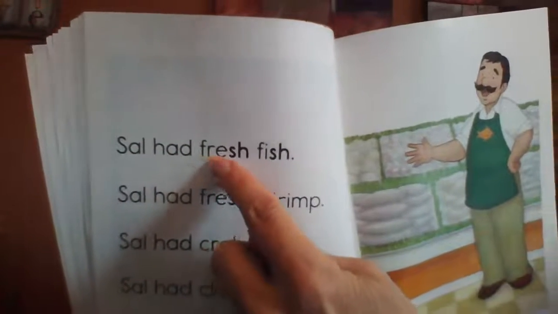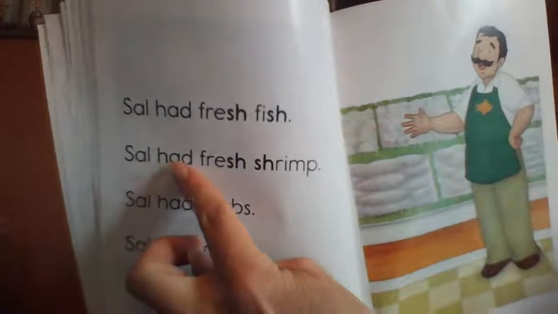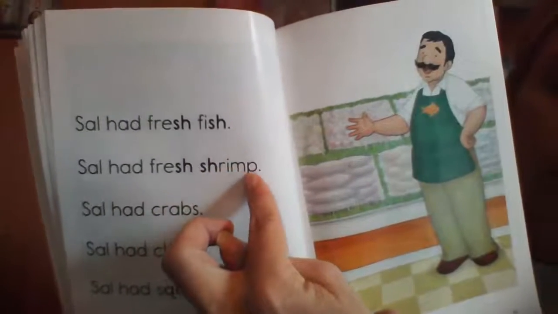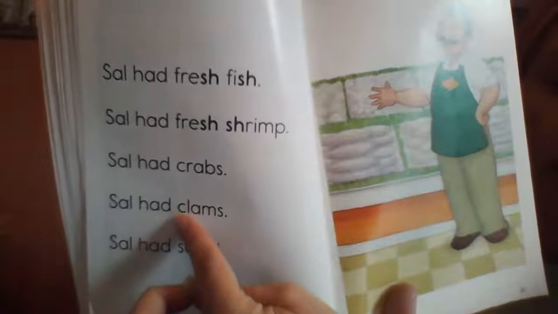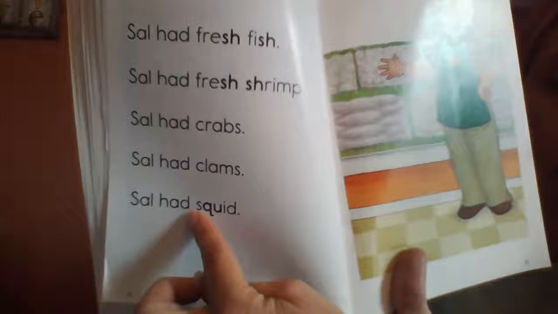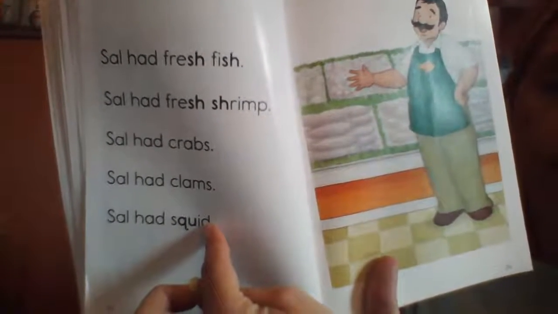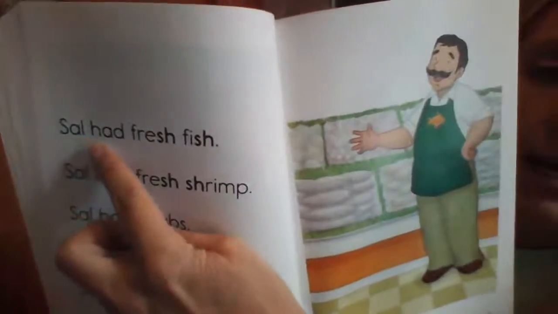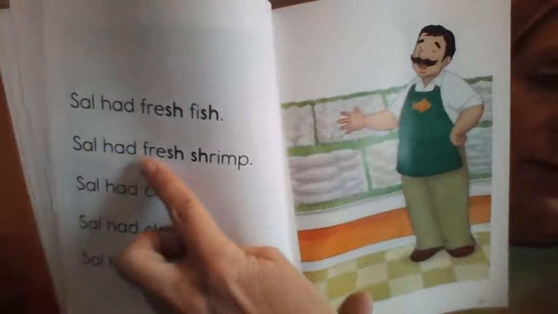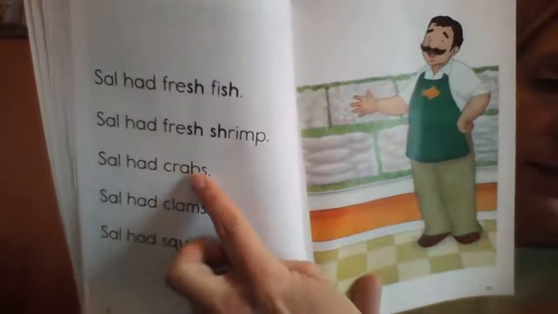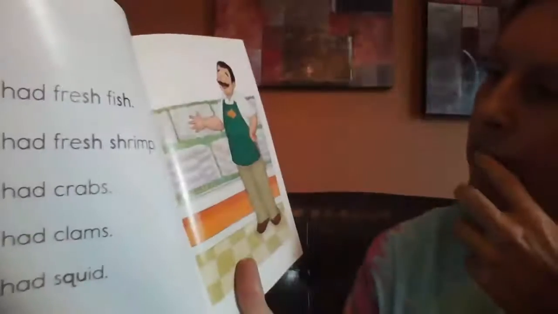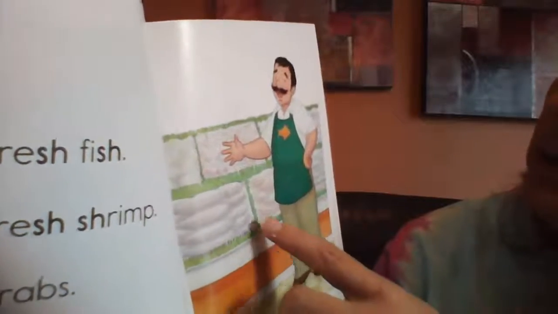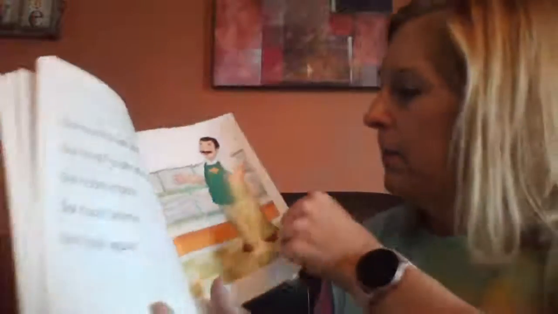Sal had fresh fish. Sal had fresh shrimp. Sal had crabs. Sal had clams. Sal had squid. Okay, let's read this one a little faster. Sal had fresh fish. Sal had fresh shrimp. Sal had crabs. Sal had clams. Sal had squid. So I can tell that this one's the shrimp, this one's the fish, and I'm not sure, maybe this one back here is the squid. It's kind of hard to see.